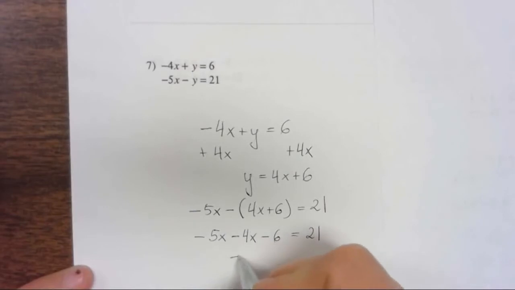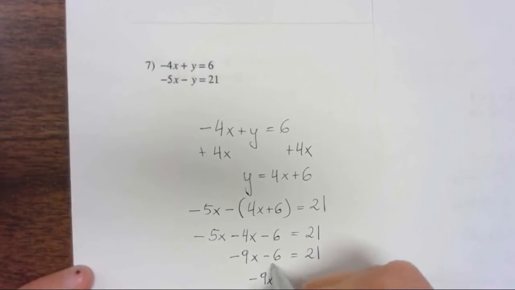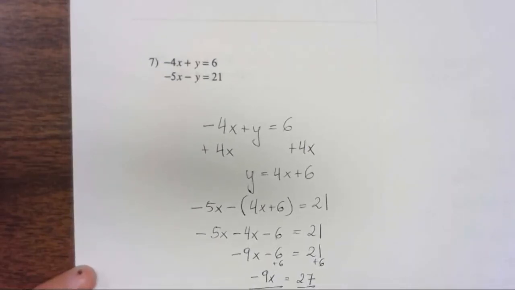Combining like terms, that's negative 9x minus 6 equals 21. I'm going to add 6. Add 6, that equals 27. If I divide by negative 9 next, that gives me x equals negative 3.